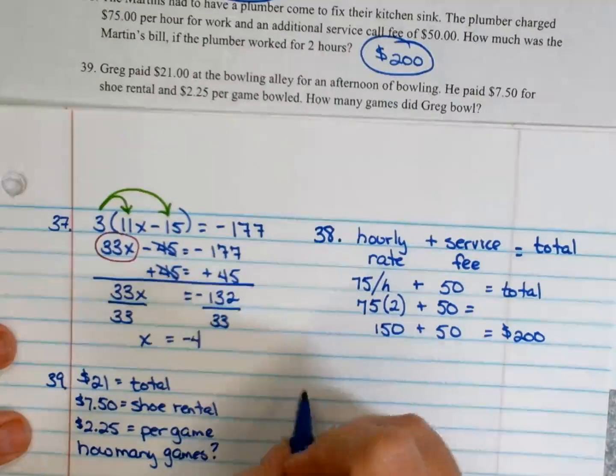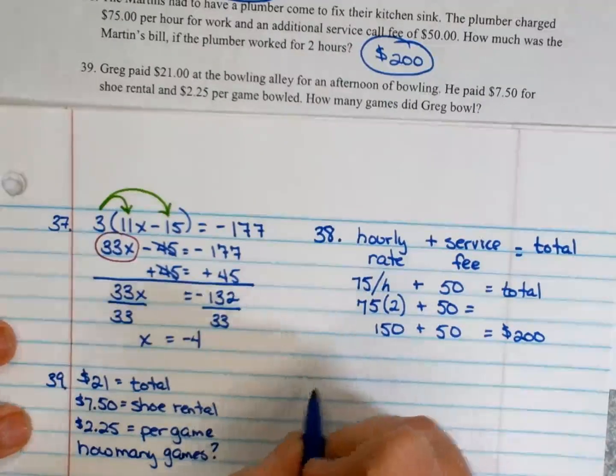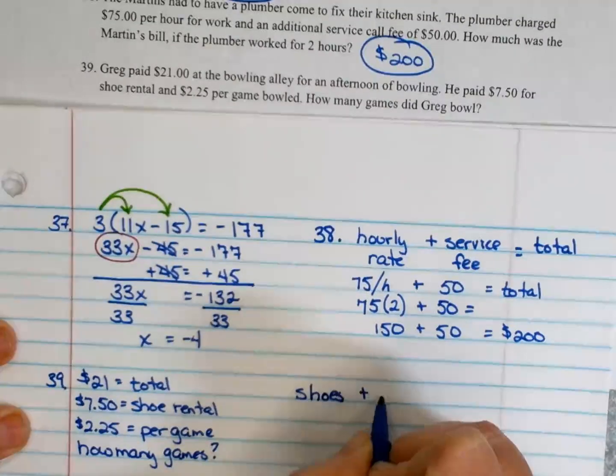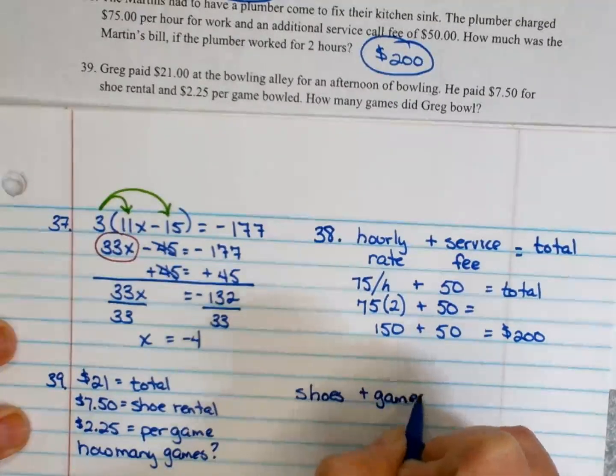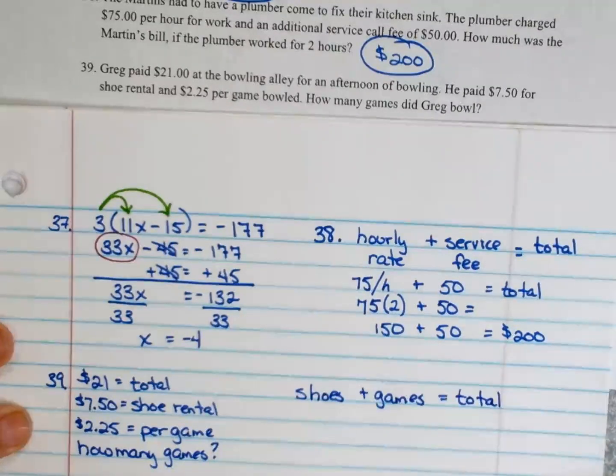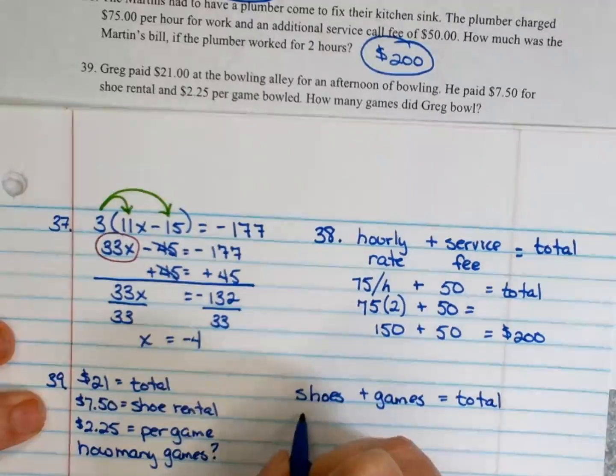Okay. Well, when I go to the bowling alley, I know I have to pay for my shoes, plus my games, and that's going to equal my total. Okay? So in this case, I know what shoe rental was.